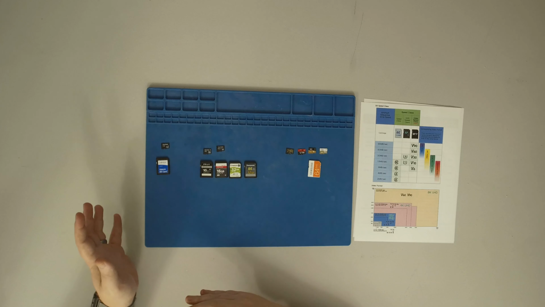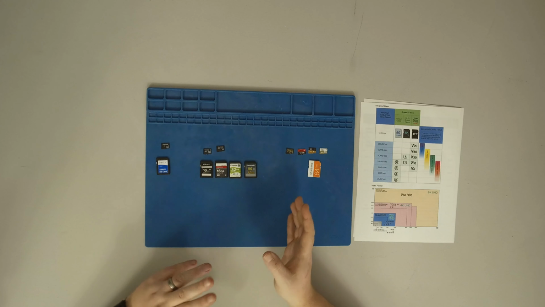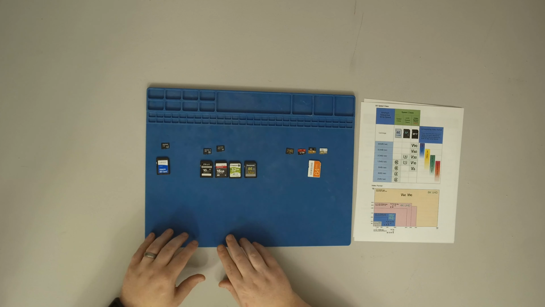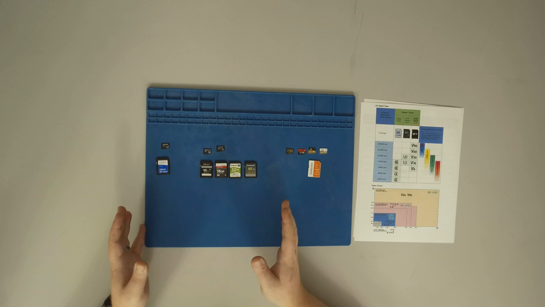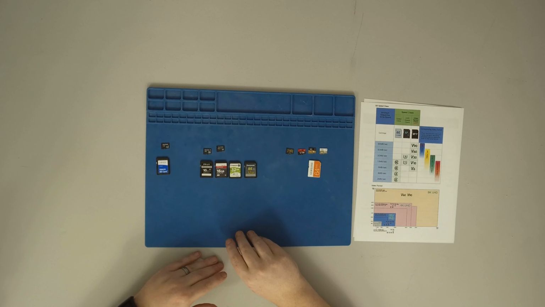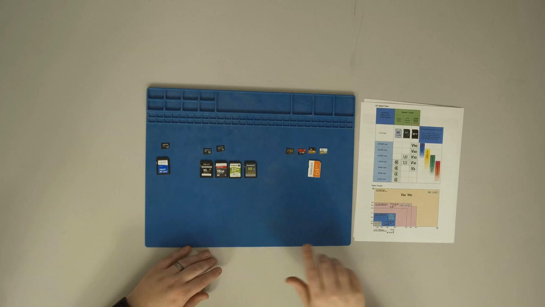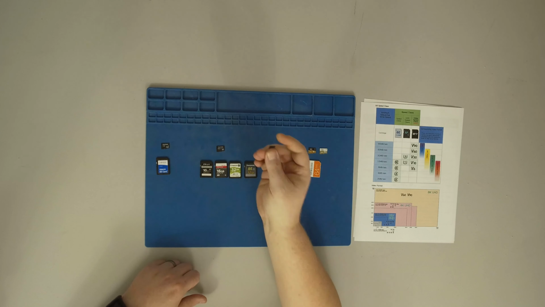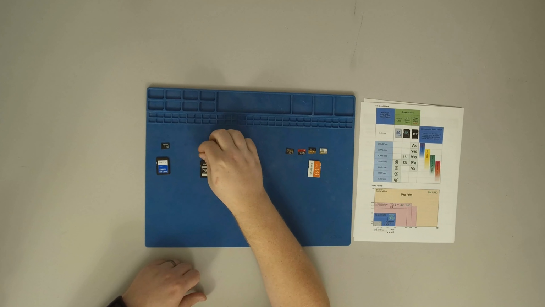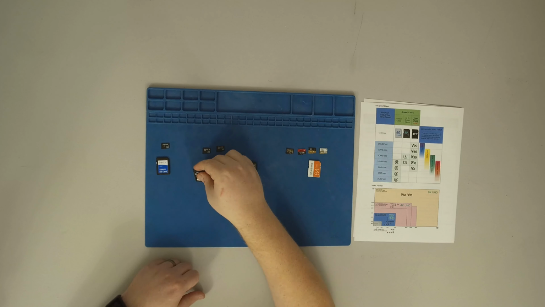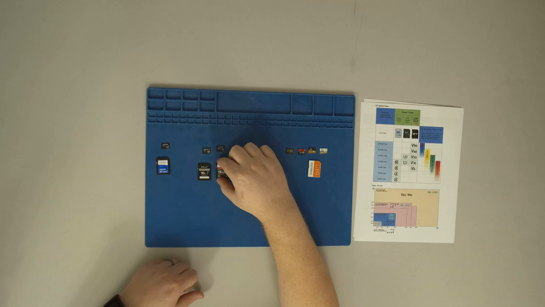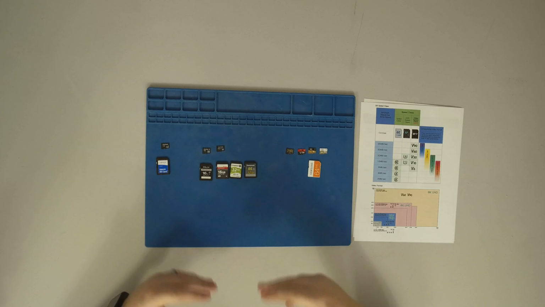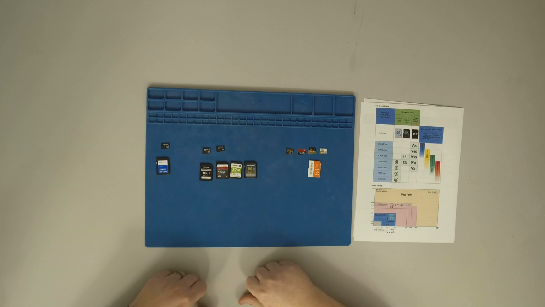So SD data, standard definition, not particularly large, not particularly high demands on the bit rate. They say 2, 4, 6, 10. So theoretically, this Class 2 micro SD and this Class 4 SD, if I was to put those in a device recording standard definition video, should work.